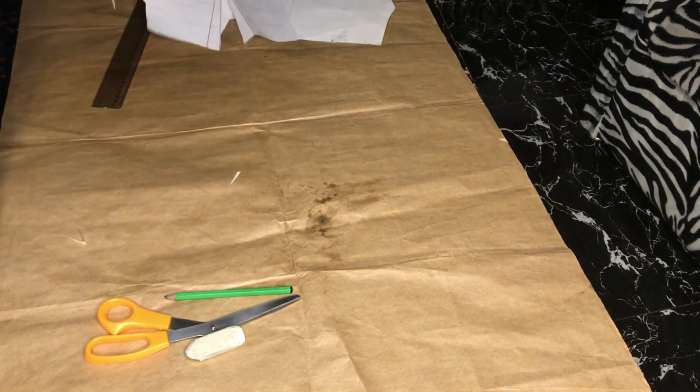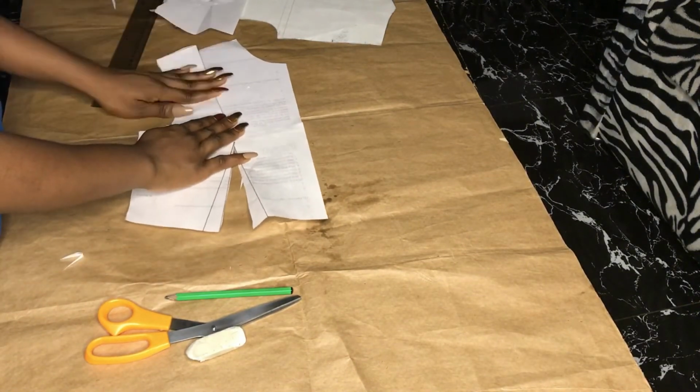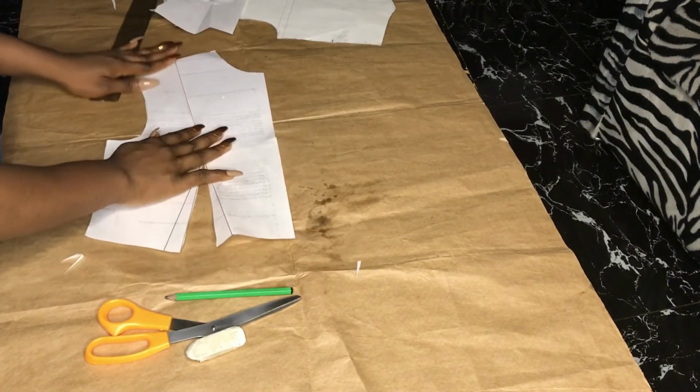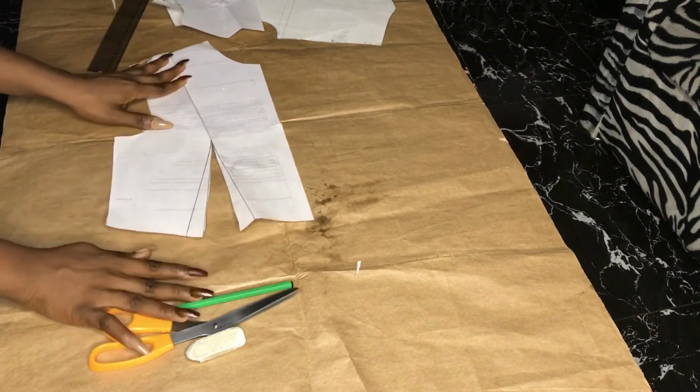So this is just basically how to move your dart from the shoulder to the waist level. This is how to move it. Now I decided to do something else. I decided to move the dart to the bust level, and I'm going to show you right now, guys.